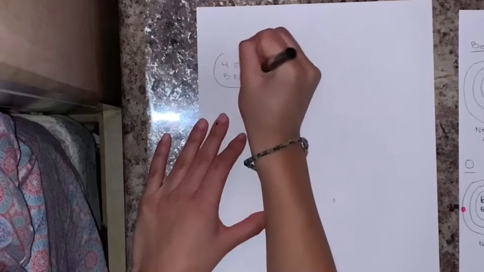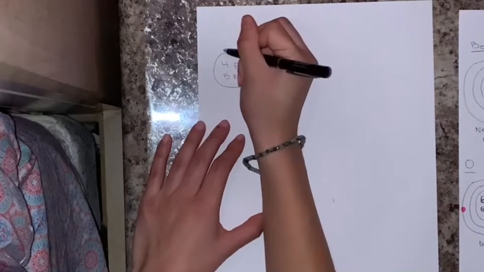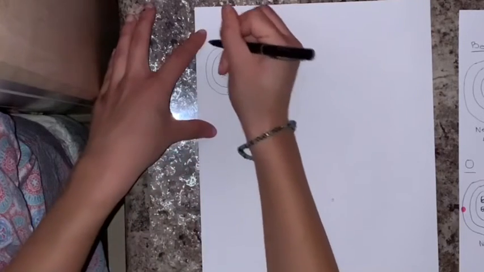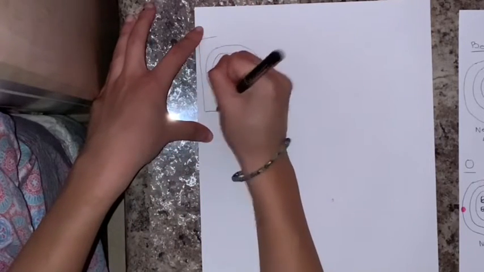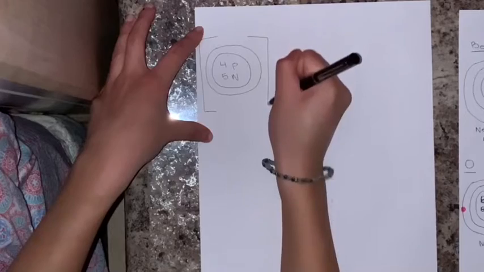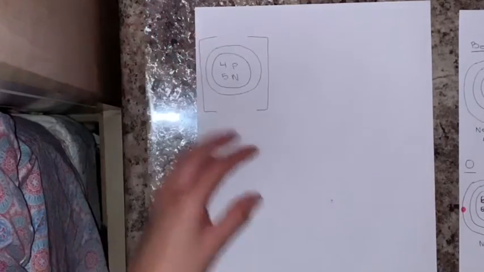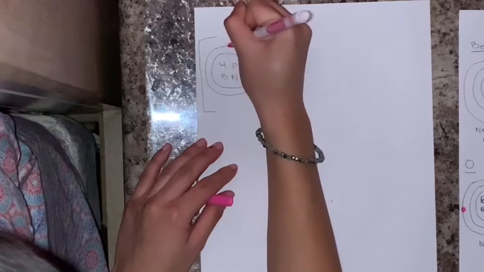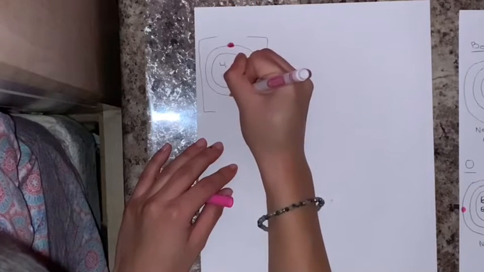So here I am drawing beryllium's ion right here.